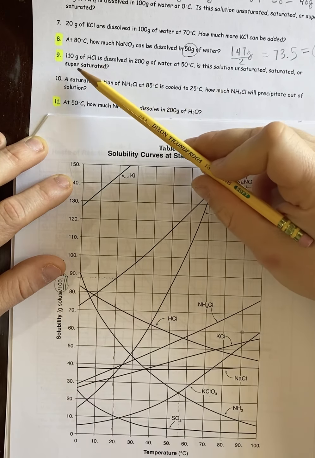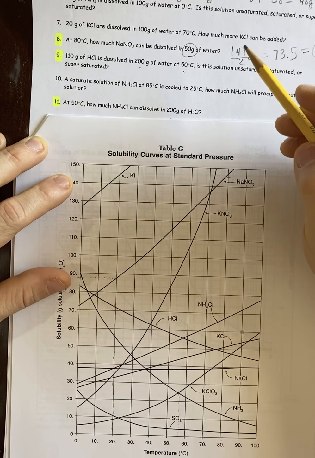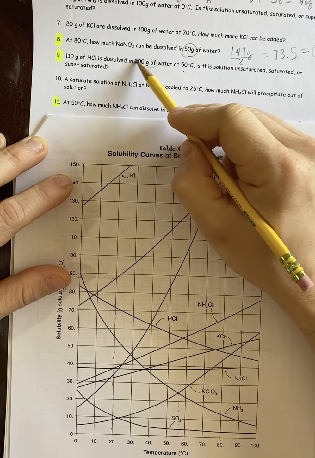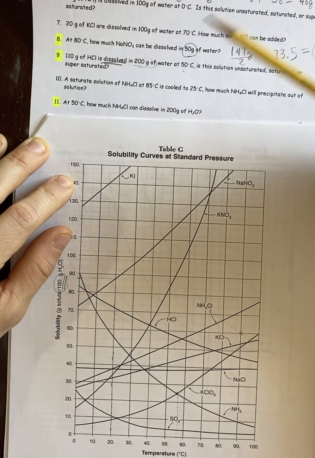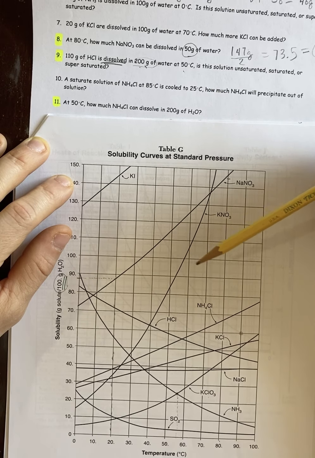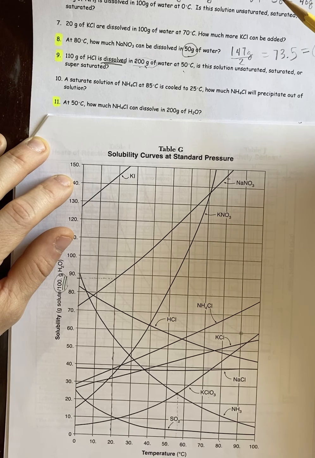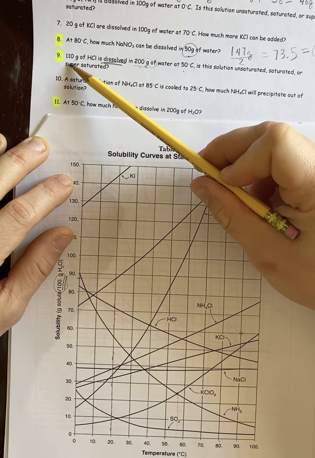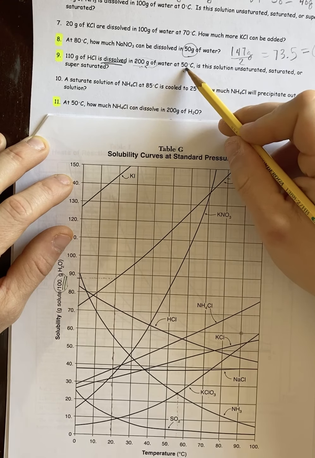Number 9, 110 grams of HCl is dissolved in 200 grams of water at 50 C. So this one is complicated because they're doing it in 200 grams of water, but here's the issue. It's already dissolved in 200 grams of water. So 110 was dissolved in the 200. I want to bring it down to my table so I can use it. So 110 dissolving in 200 is the same as if I dissolved 55 in 100. So that's why I'm going to go to 55 grams and 50 C.